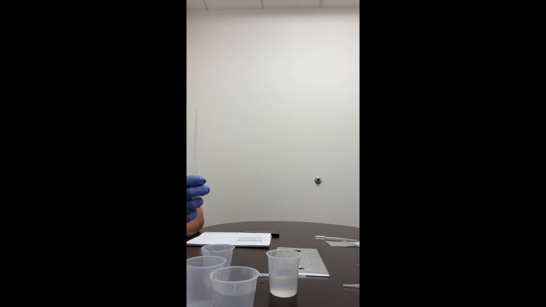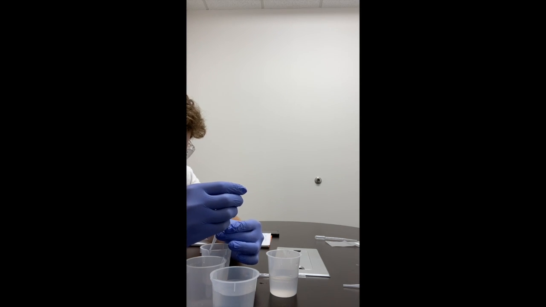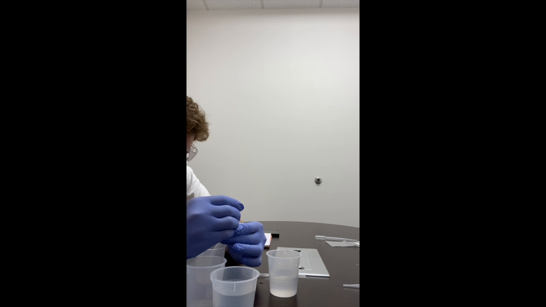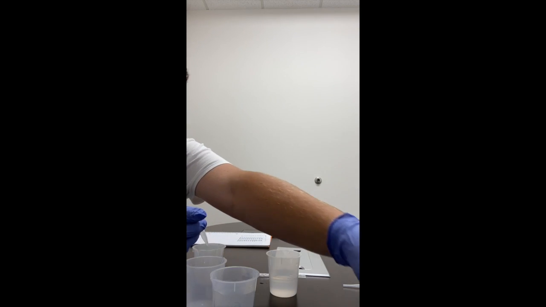Using the same pipette that you used to mix the dialysis bag solution, which will be this one, remove 2 milliliters of the glucose starch solution and place it into a clean 100 milliliter beaker. Okay, 1, 2. There's 2 milliliters.